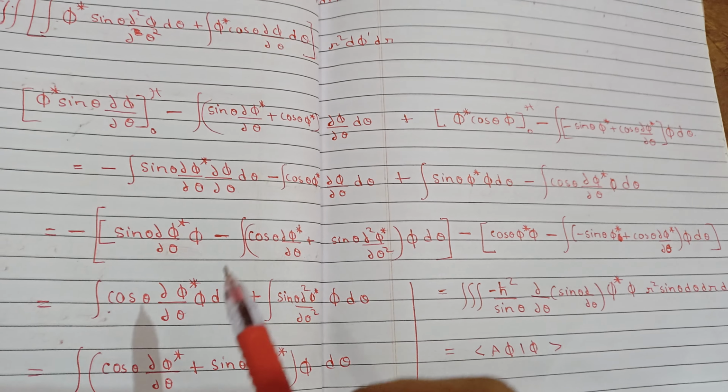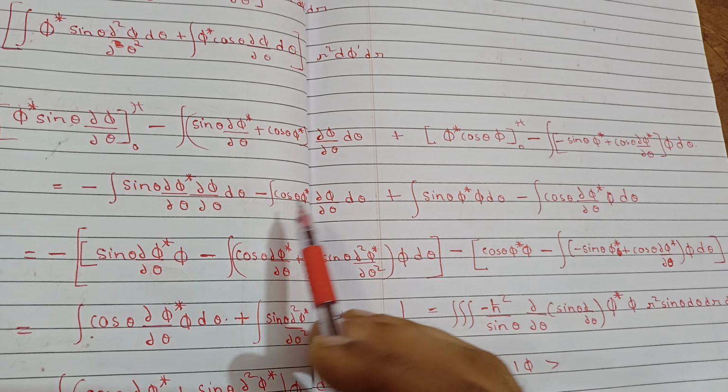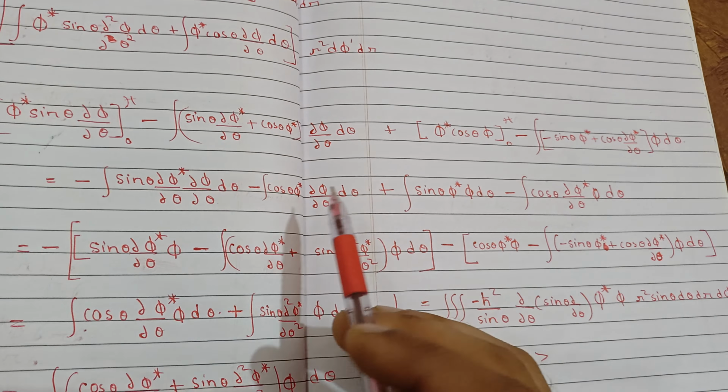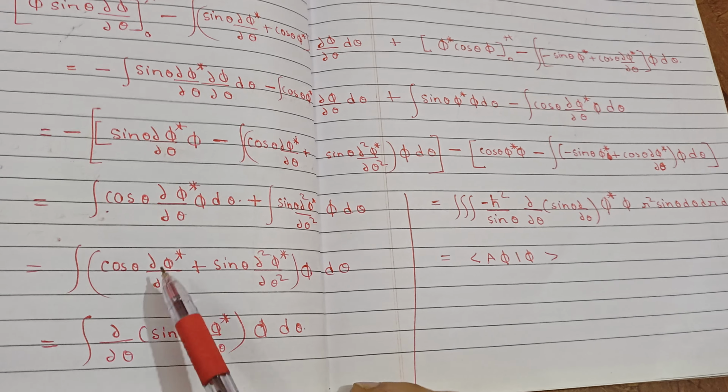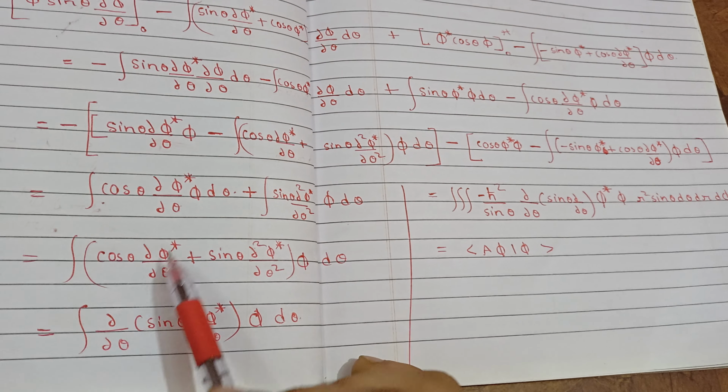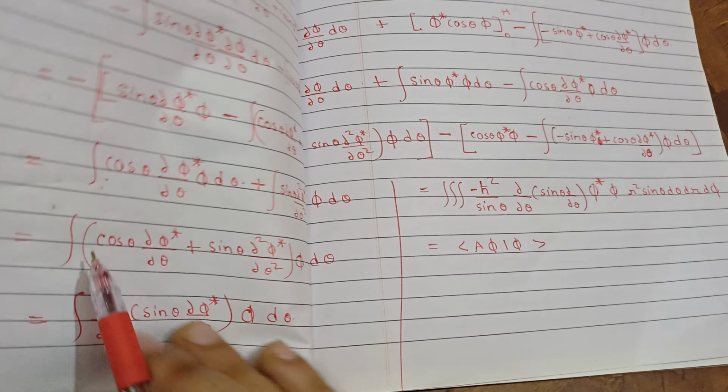Now again solving, some terms will cancel out, and some will become 0 after putting the limits. Okay, so that's why you will get some terms as 0. So in the last only these two were remaining. Now see, this can be written in this form, because if you take the del by del theta of sin theta del phi star by del theta, when you use the product rule, this will give you this. So this complete form can be written in this form.